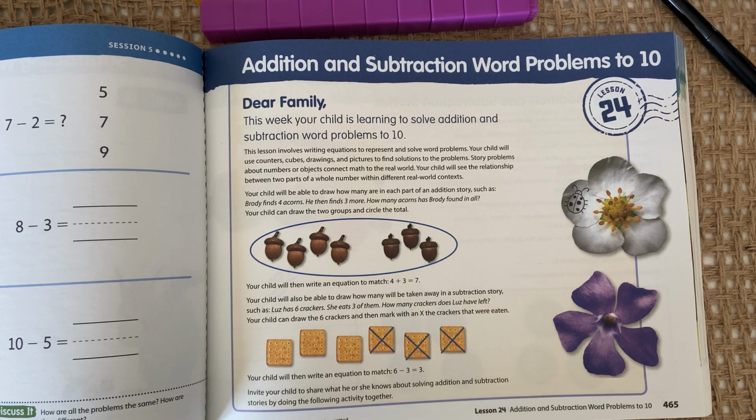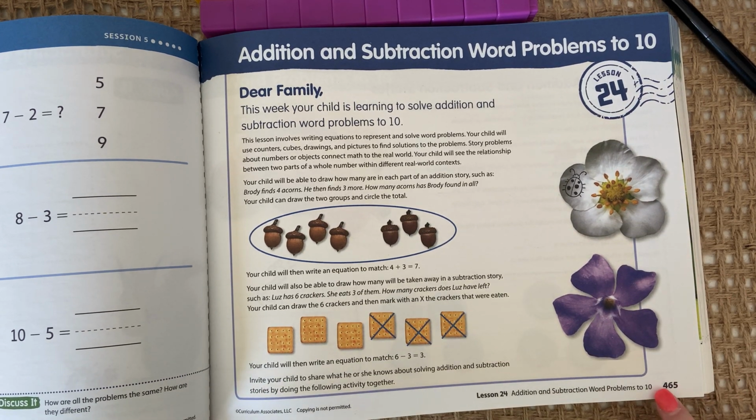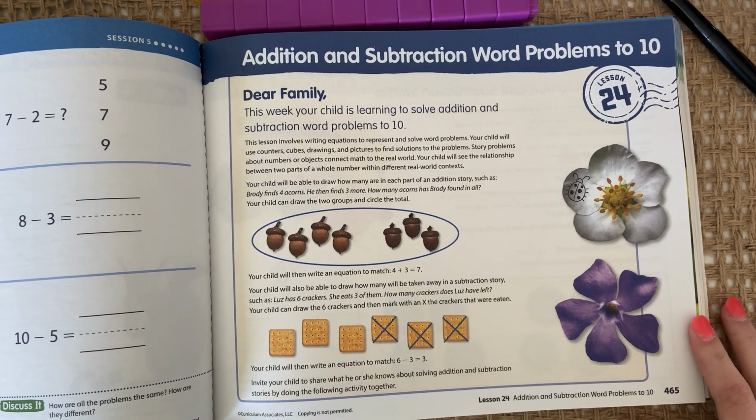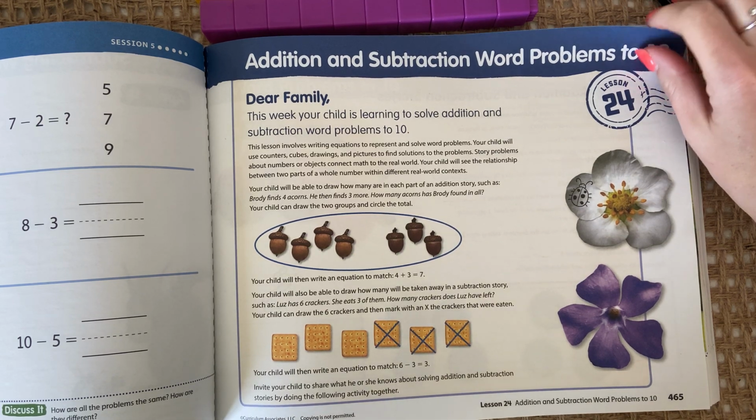We are starting off today with lesson 24. Okay, this begins on page 465. It looks just like this. This is the letter to families, and this is telling us what this lesson will be all about. So this week, we will be learning to solve addition and subtraction word problems, okay? Word problems is when we have a story and we are trying to find out the answer.